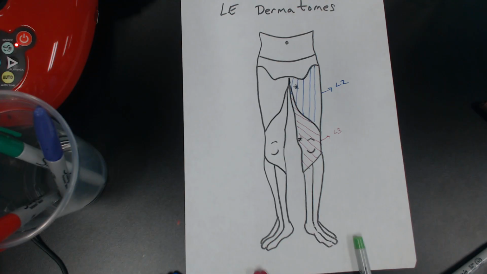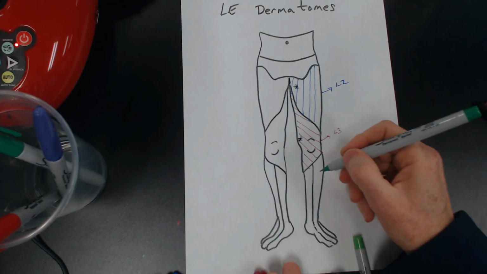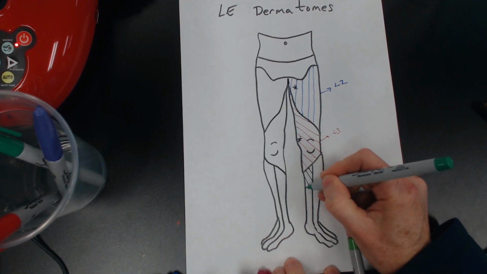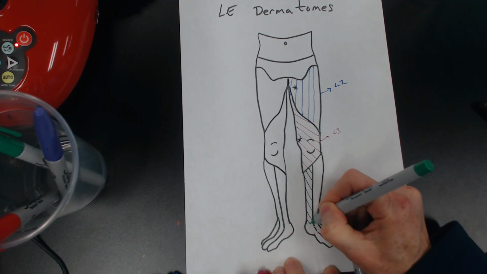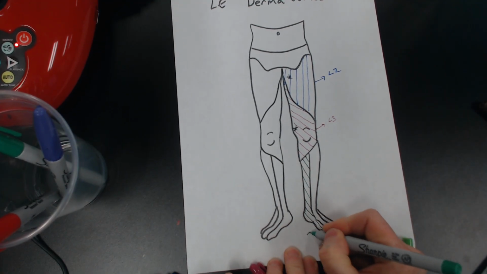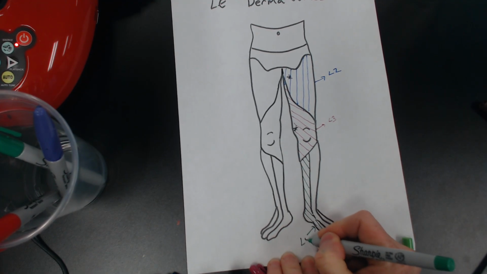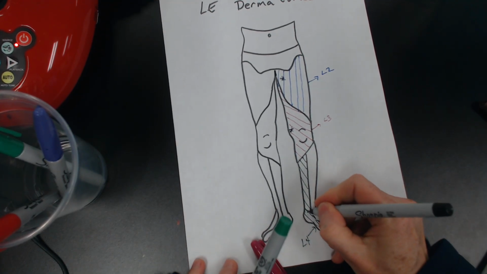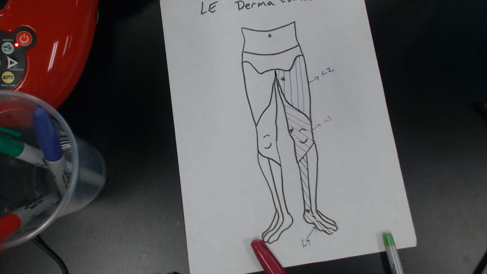You said you wanted dark green. Where's my dark green? There it is. Okay. L4 comes here. It's going to be L4. And the site they want you to test for L4 is here. Essentially medial leg.